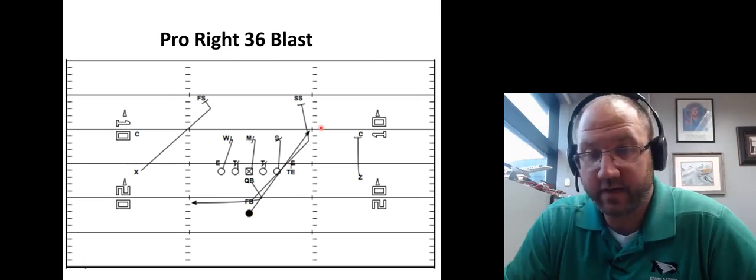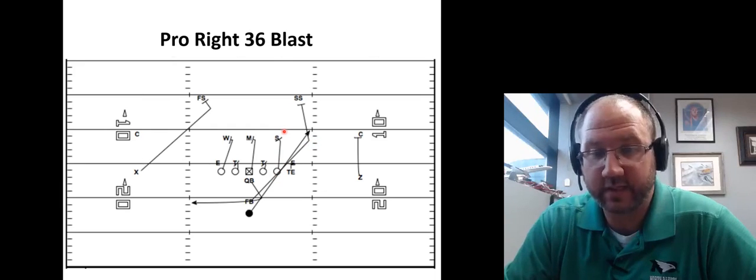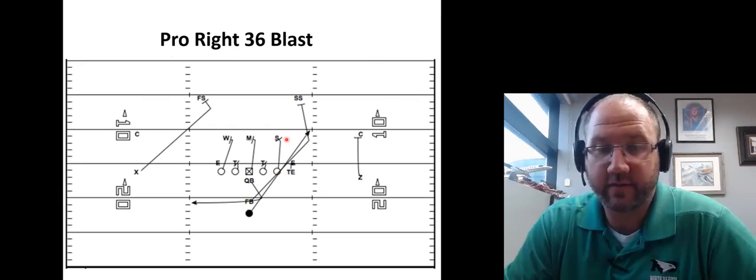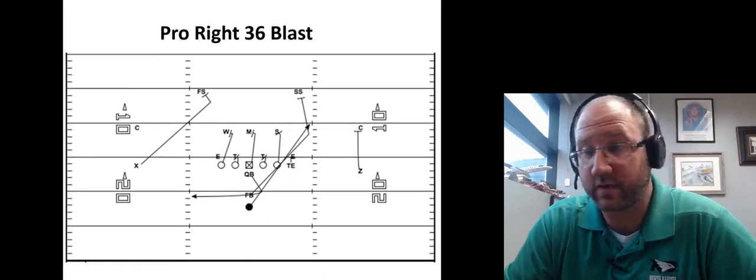Running back, you've got to run right off the edge of that, looking for that big hole that'll be created with the tackle getting out of the way and blocking that outside linebacker, and the guard blocking that defensive tackle. So there should be a pretty good hole here if we're running to the strong side.